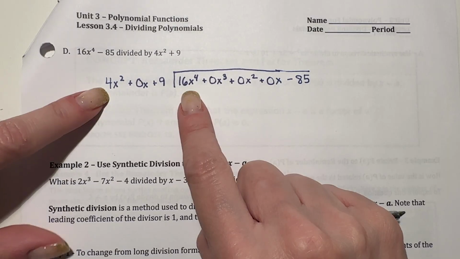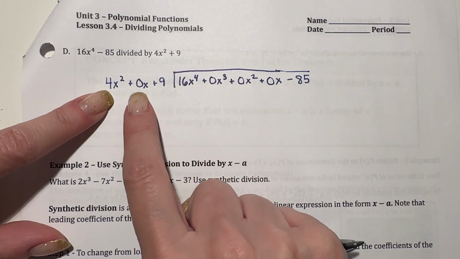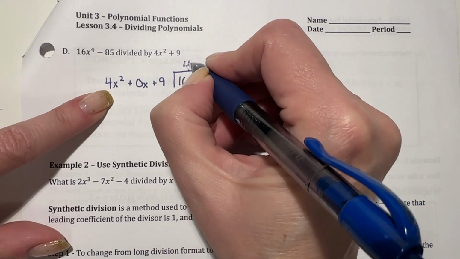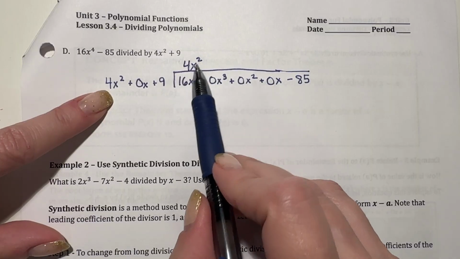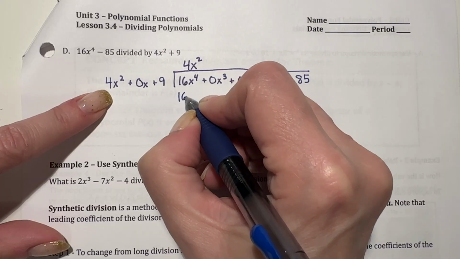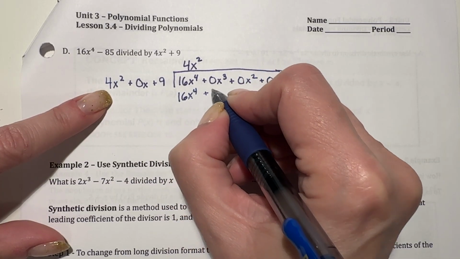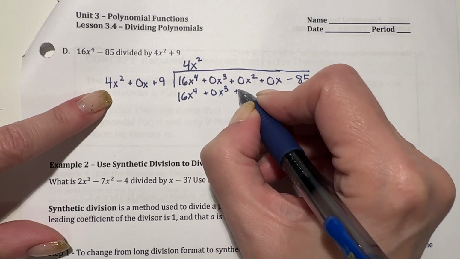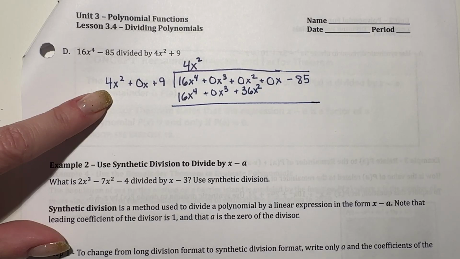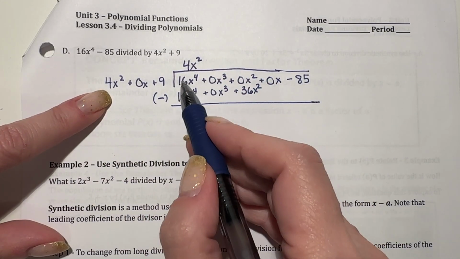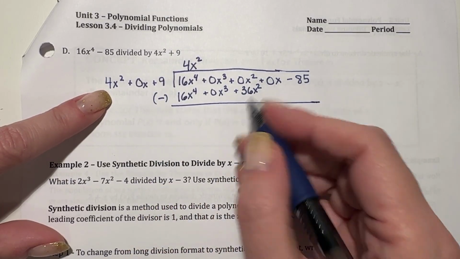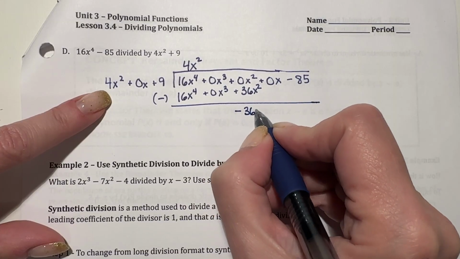All right, I need 4x squared to look like 16x to the fourth. Again, ignore those guys right there. So I need a 4x squared. Now I'm going to multiply this result that I've got right here times that trinomial. Draw your line. Here's the hard part. Remember, you have to subtract. So 16 minus 16, no problem. 0 minus 0, no problem. 0 minus 36 gives you negative 36x squared.